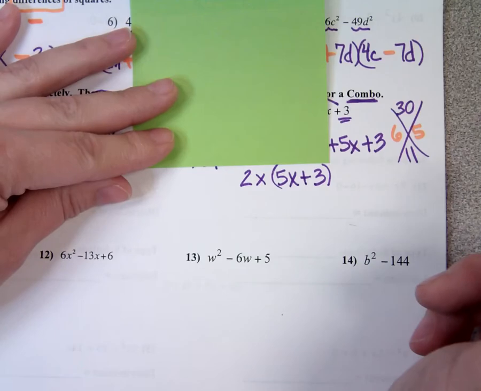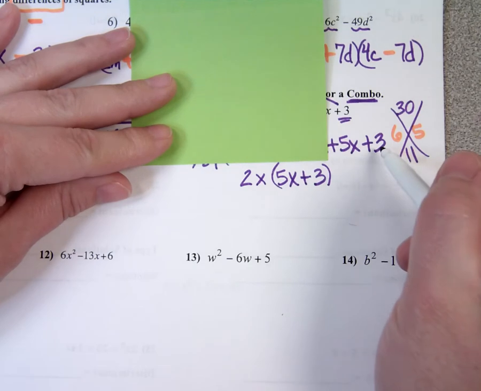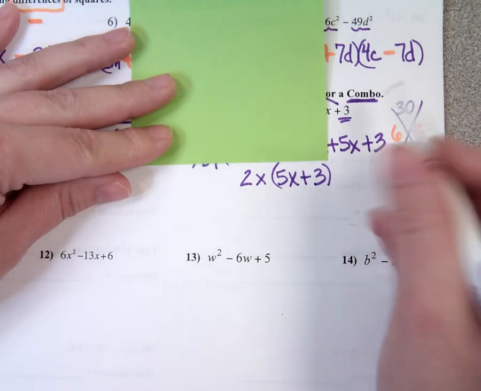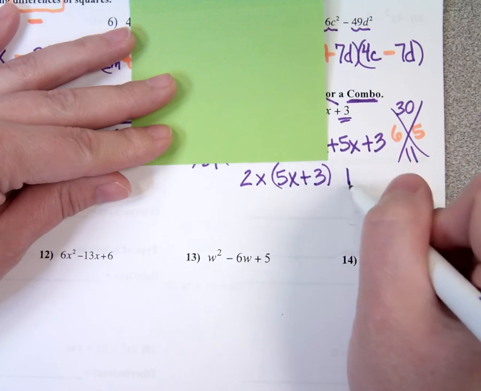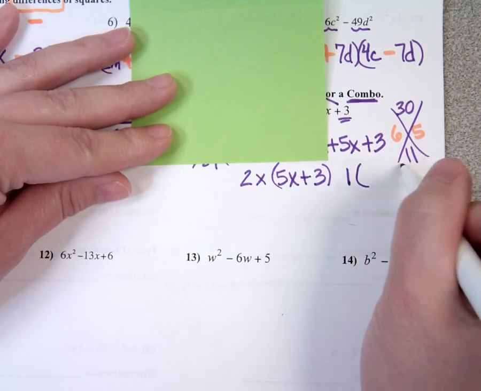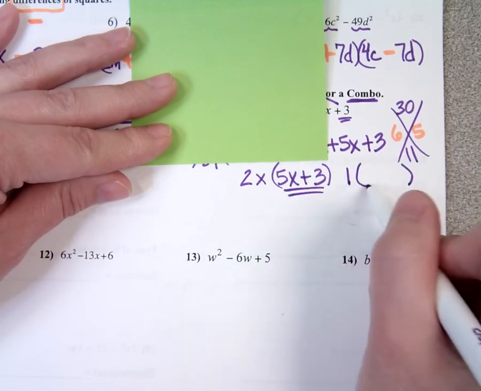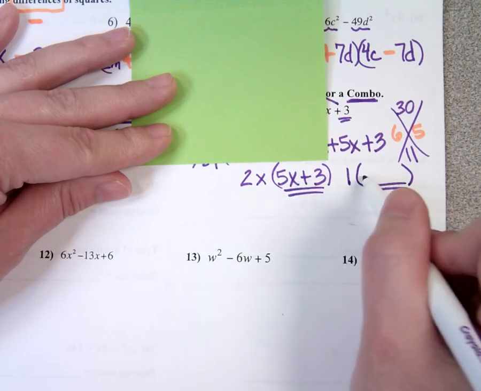Okay, in the back, what's your GCF out of that? Nothing goes into 5 and 3 besides a 1. So we're going to write the 1 down. They don't both have x's, so you can't put any x's down. So I build my one set of parentheses. This is where I like to cheat. Whatever I write here, I write here.